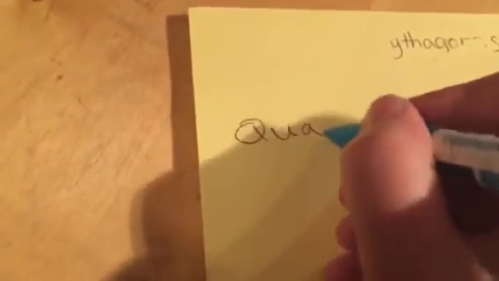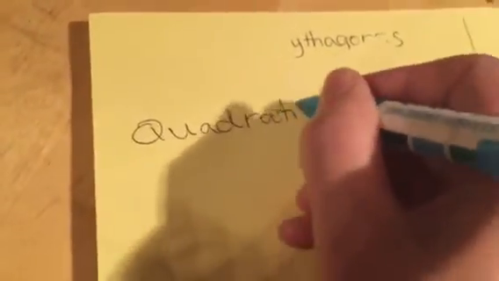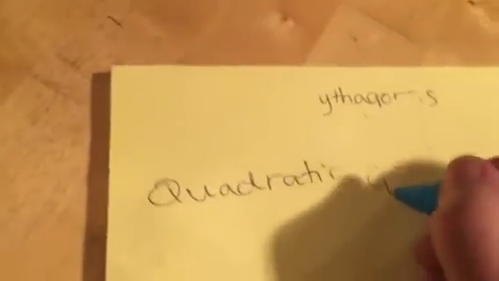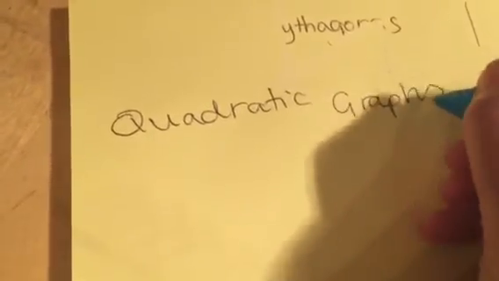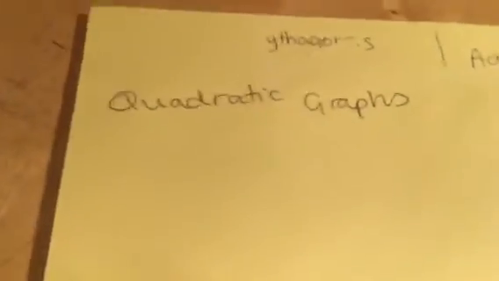Next, we've done some work this week on quadratic graphs. There are 3 forms for a quadratic graph, and you need to know all 3 and be able to convert between the 3 different forms.